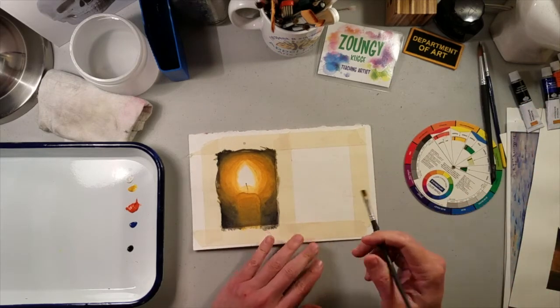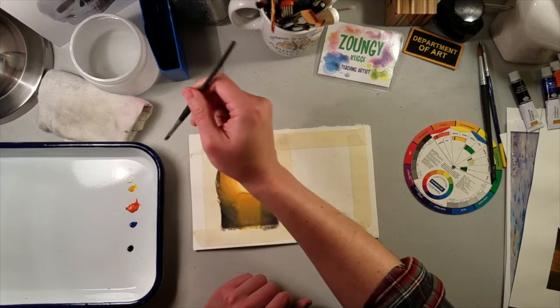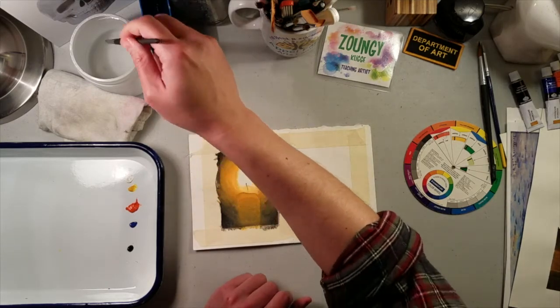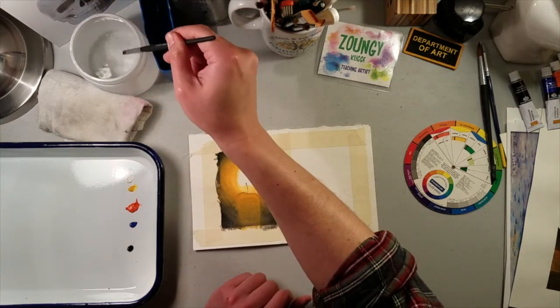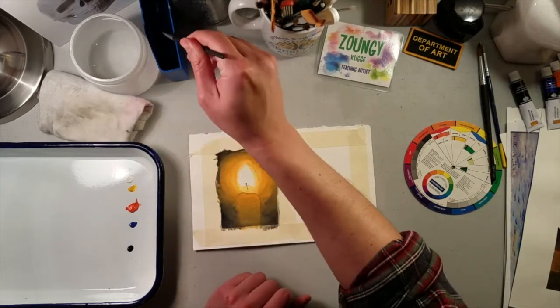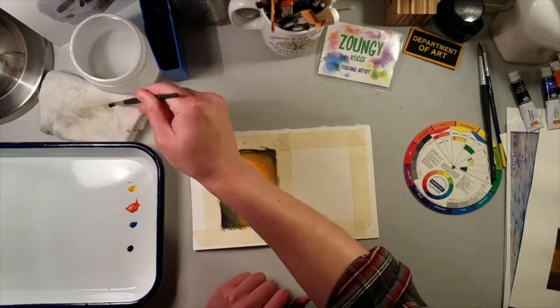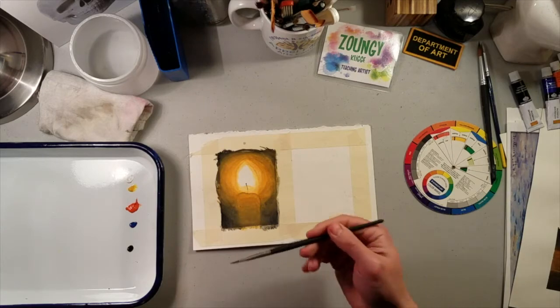Okay, and I have two things of water. One of them I'm going to use to wash out my brush, and the other one I'm going to use as clean water so that my paint mixtures don't get too dirty.